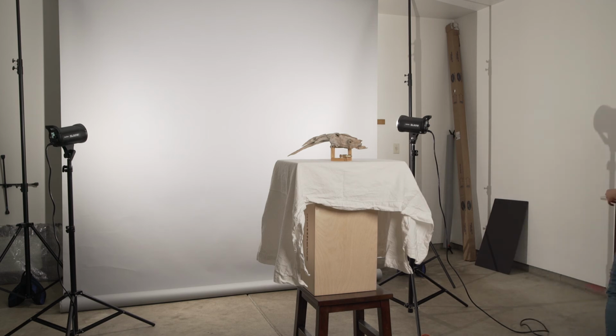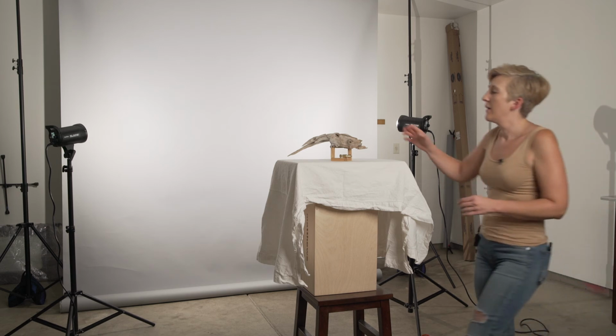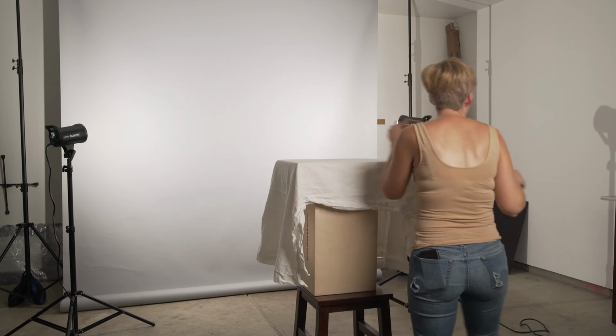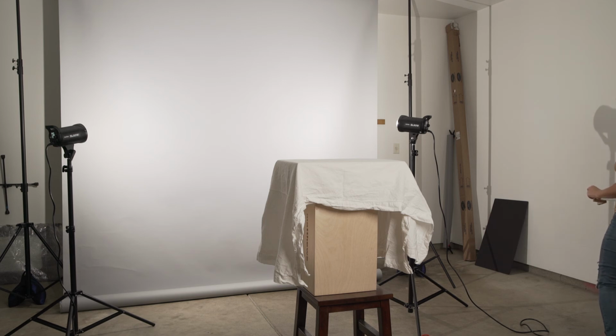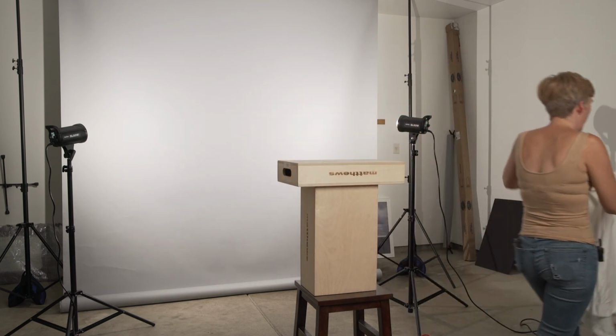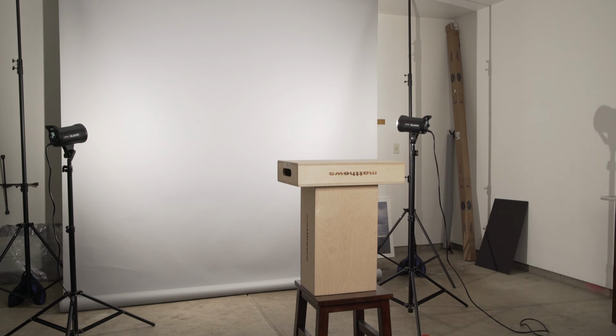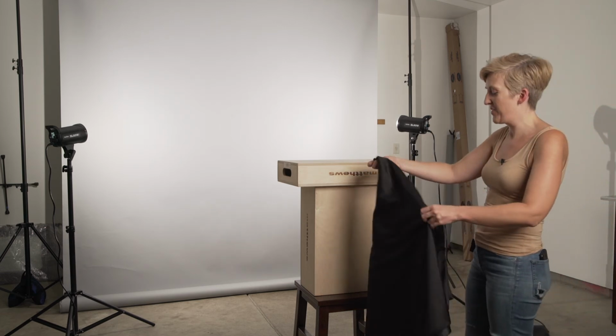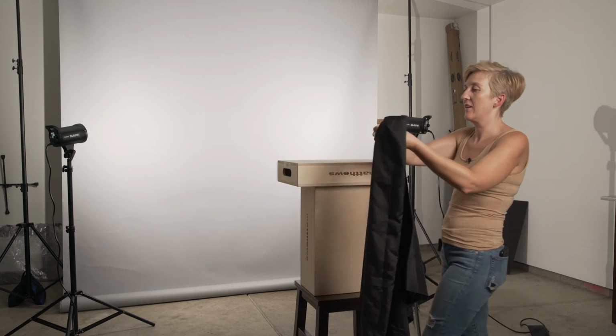So what we're going to do now is we are going to change objects again, but this time we're actually going to use a black background. So I'm going to swap this with a black piece of cloth, which I have here. And then we're going to be photographing a piece of coral that some of you guys may recognize because it's something that I use in the master class.